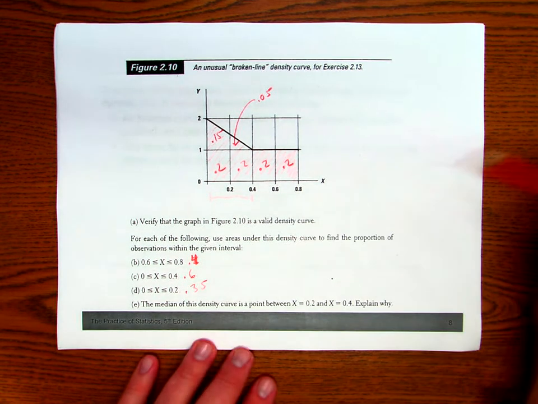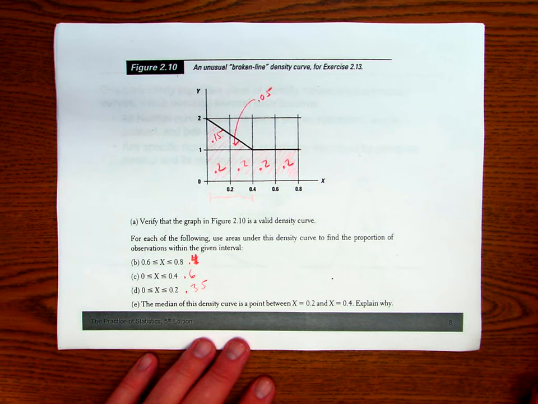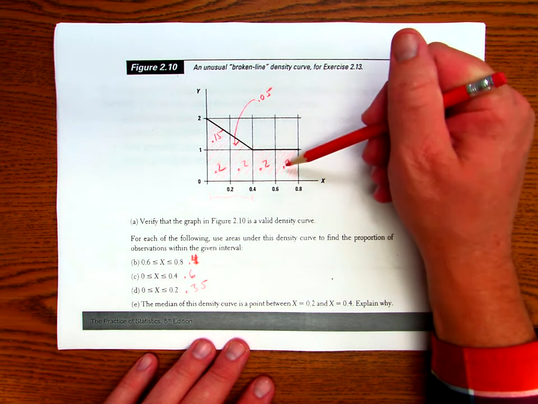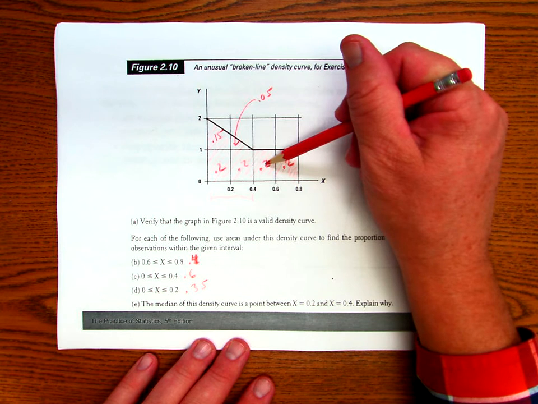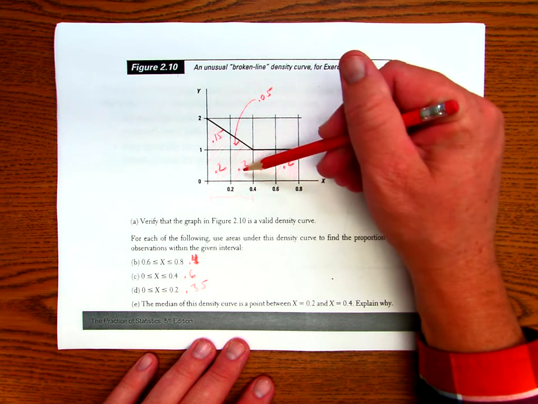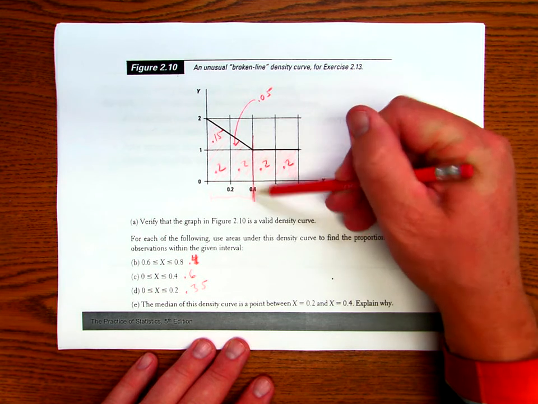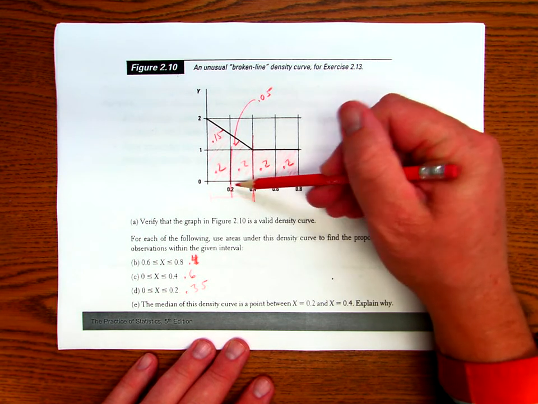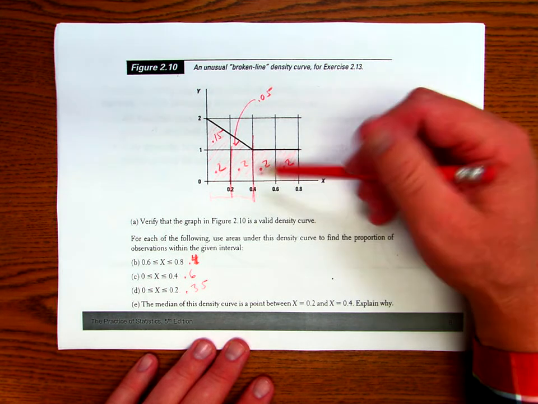Okay, the median of this density curve is a point between 0.2 and 0.4. Explain why. Well, the median is going to break the data in half. 50% of the data has to be on the left, 50% of the data has to be on the right. Counting from this direction, we know that's 20% of the data. That's 20% more of the data, so that's 40%. If we added all of this in here, that would put us up to 65% of the data. So somewhere between 40% of the data and 65% of the data must be the 50% mark. So we know that the median has to lie somewhere between 0.2 and 0.4.